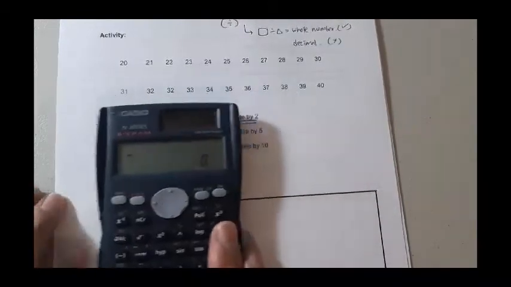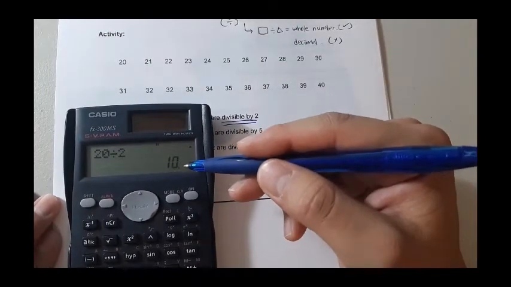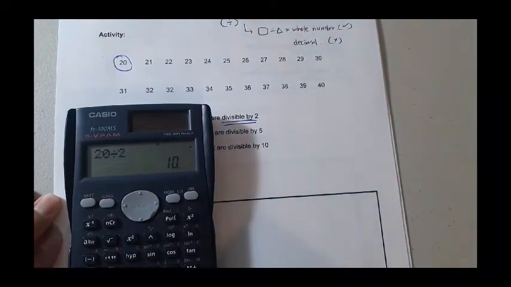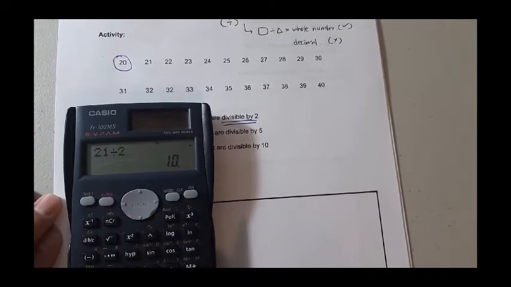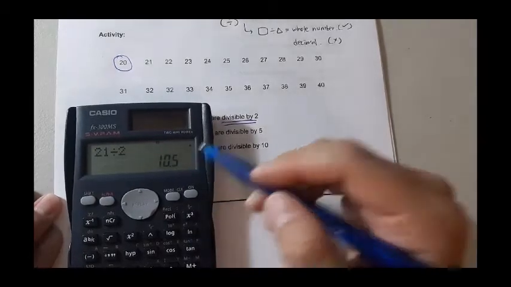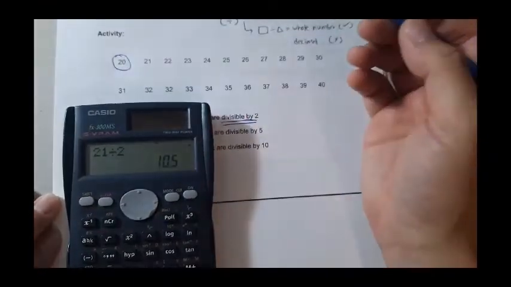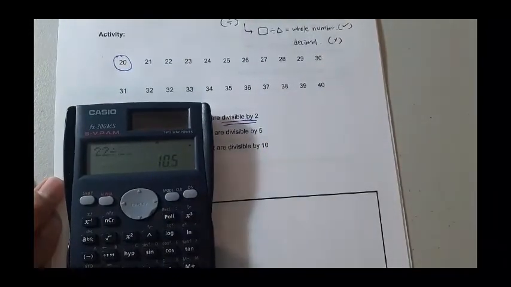What I mean by that is this. 20. Is 20 divisible by 2? Well, double check. 20 divided by 2 is 10. Can you see that it is a whole number? That means we put a circle on it. Yes, it is divisible. What about the next number? 21 divided by 2. Will it give you a whole number? The answer is no. It's going to give you a decimal number. That means if I have a decimal number, it's not divisible. So we move on, and I want you to do everything followed by that. 22 divided by 2. What will that give you? 11. 11 is a whole number.